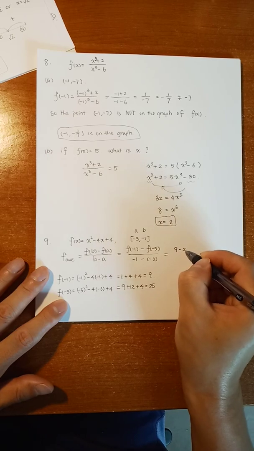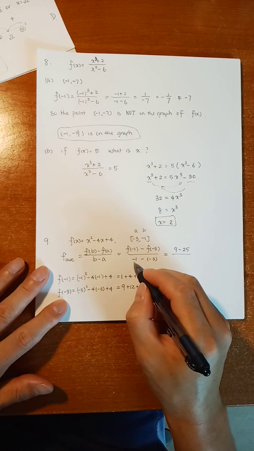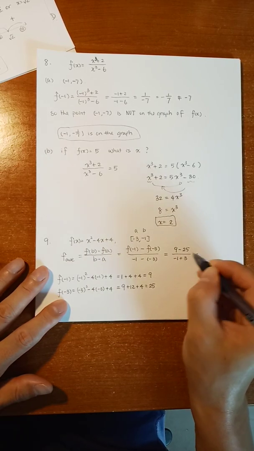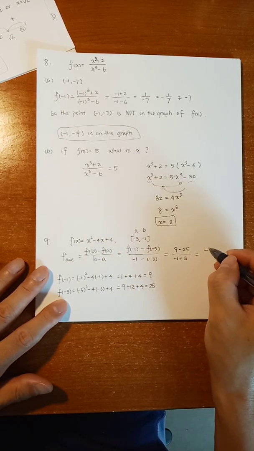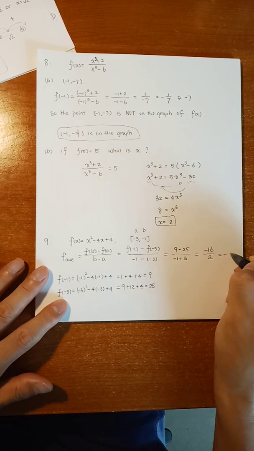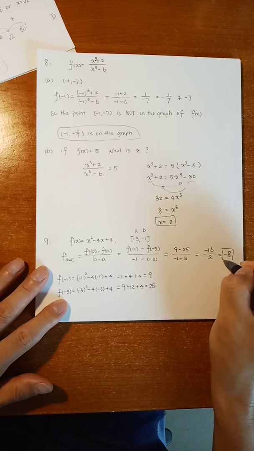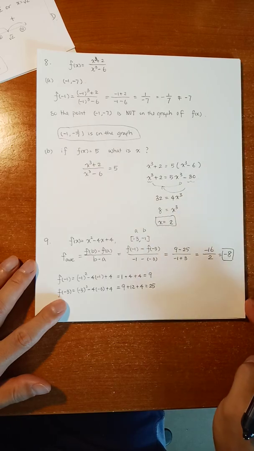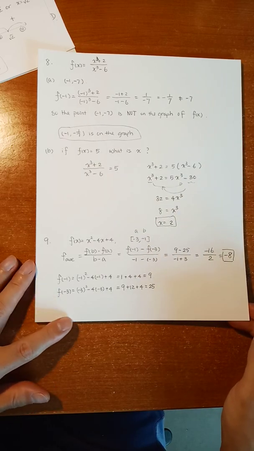So the first number is 9, the second number is 25, so it's 9 minus 25 over negative 1 minus negative 3, which is negative 1 plus 3. 9 minus 25 is negative 16. Negative 1 plus 3 is 2, so it's negative 8. The average value is negative 8. Right?